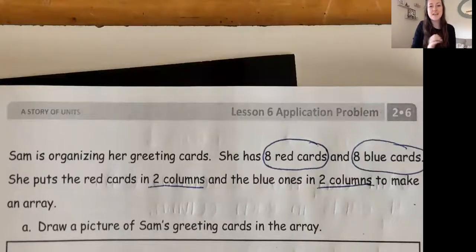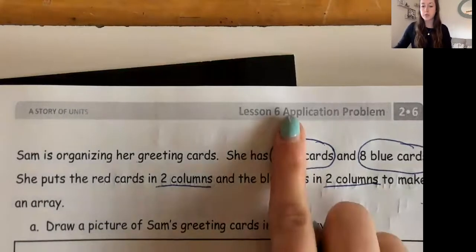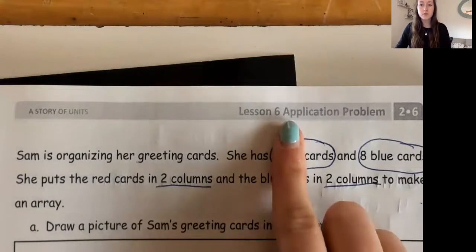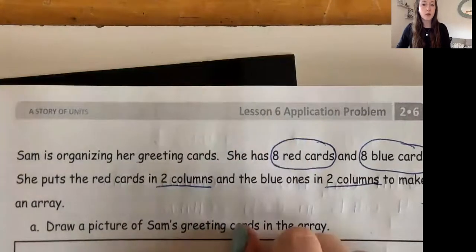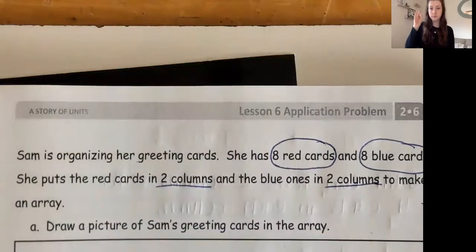Hi, second graders. I'm going to go over your application problem for day 11, which is March 31st. You should be on page 33 in your math workbook. We're on our lesson 6 application problem in the workbook. So remember, our steps for solving our application problem are read it, draw it, write it.